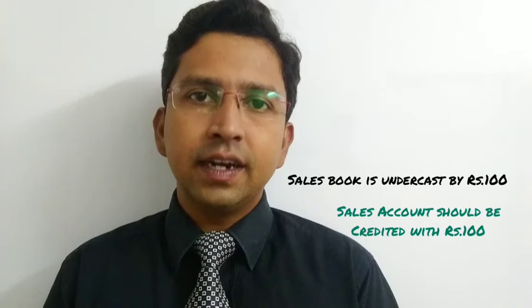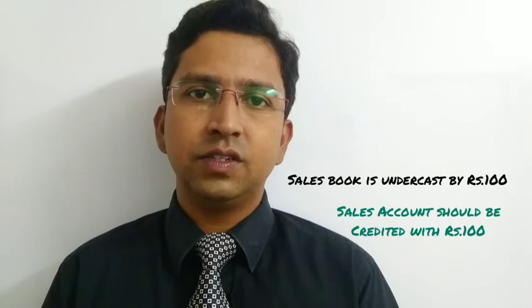Let us have an example. Sales book is undercast by 100 rupees. So what would be the treatment? Since it is a one-sided error, we need not pass any journal entry. Rather, what we have to do here is just give the explanatory note. Since the sales book shows the credit balance, and it is undercast by 100 rupees, the explanatory note should be: sales account should be credited with 100 rupees. This is the solution.